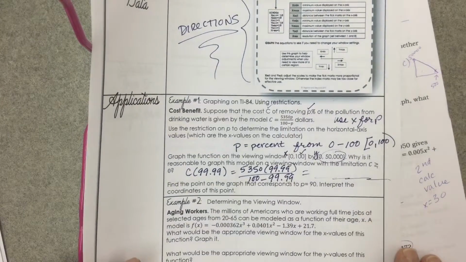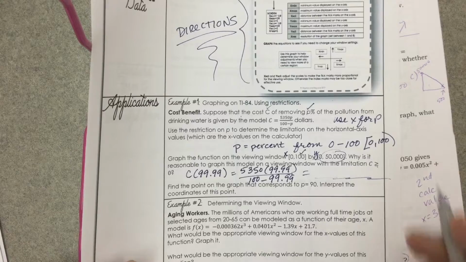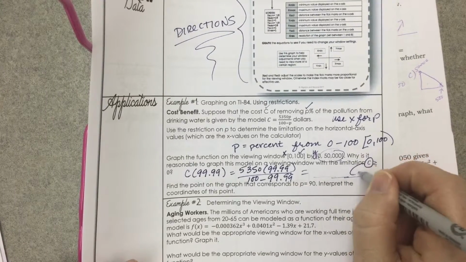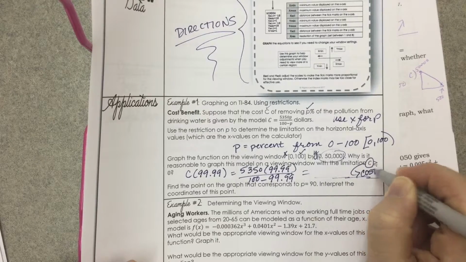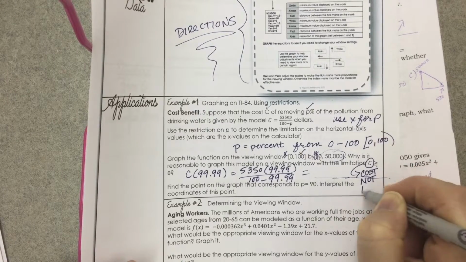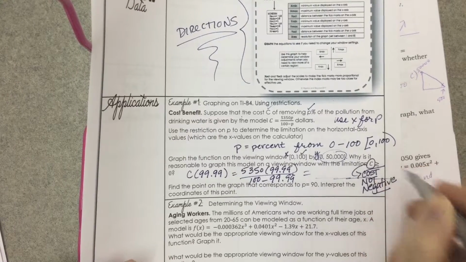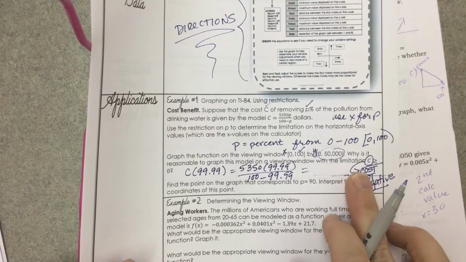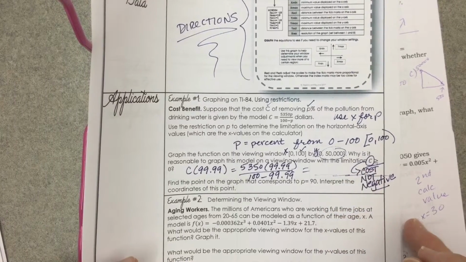When does it ever happen that cost is negative? Not so much ever. So our cost will not be negative. So we can rest assured that limiting the cost C to be greater than or equal to 0 is reasonable.